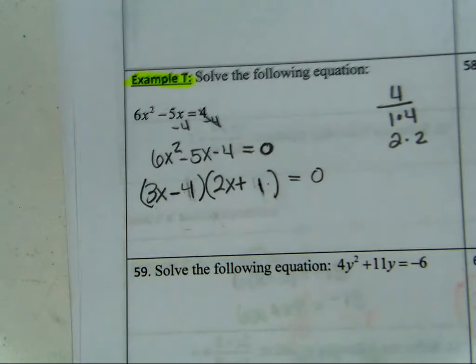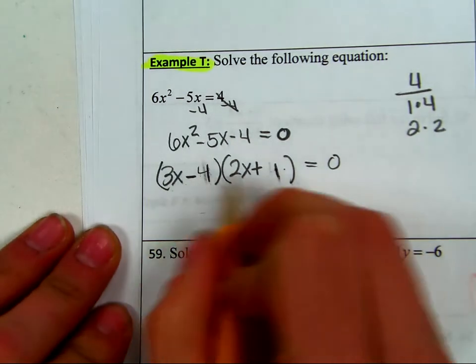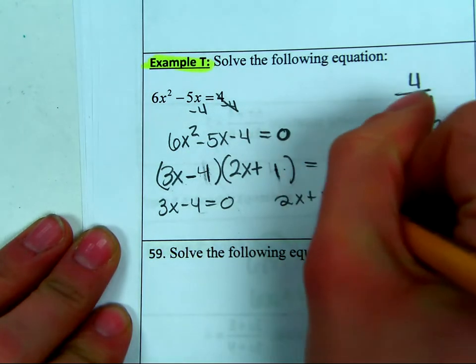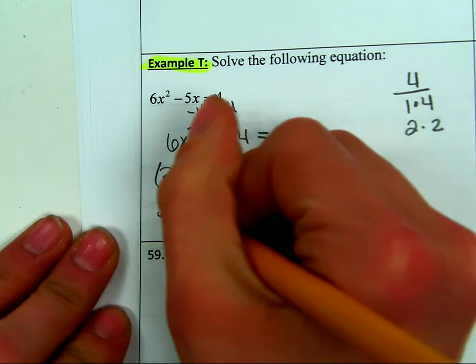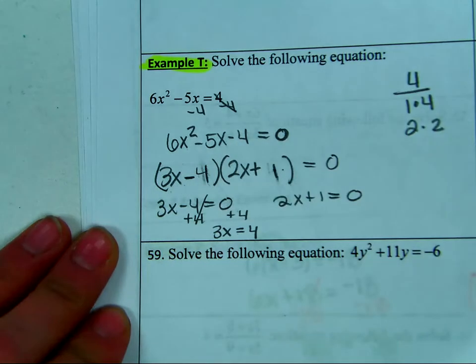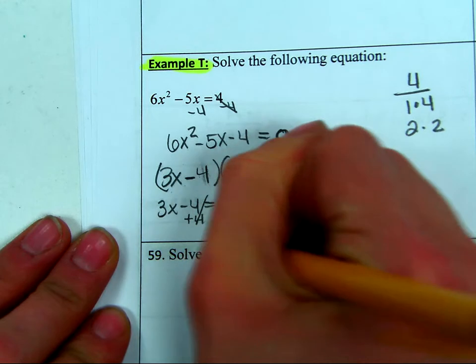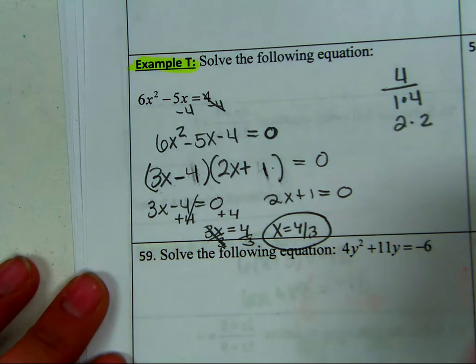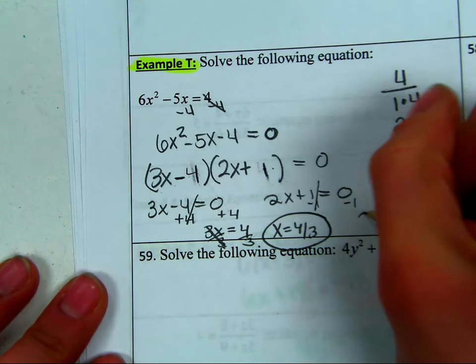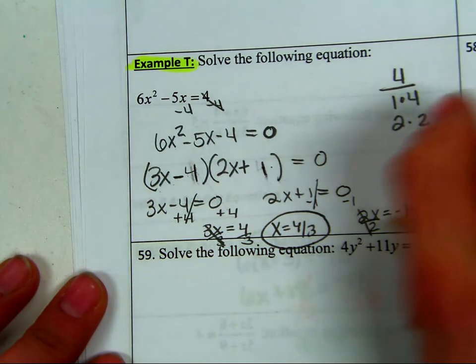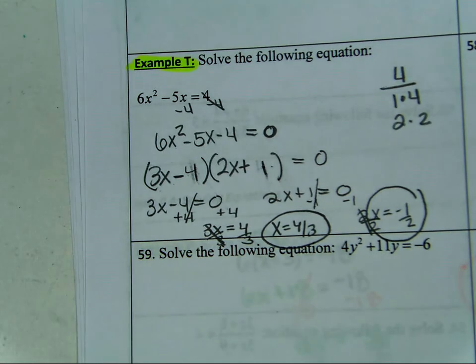All right? Once you are sure, you can use that zero product property and set both of these parentheses equal to 0. 3x minus 4 equals 0, and 2x plus 1 equals 0, and you could solve from there. If you add this 4 to both sides, you end up with 3x equals 4. Divide both sides by 3, and you end up with x equals 4/3 for one of your answers. Sorry, this is getting a little bit messy. Over here we can subtract 1. You get 2x equals negative 1. Divide both sides by 2, and you end up with x equals negative 1/2. Those are your two answers to example T.